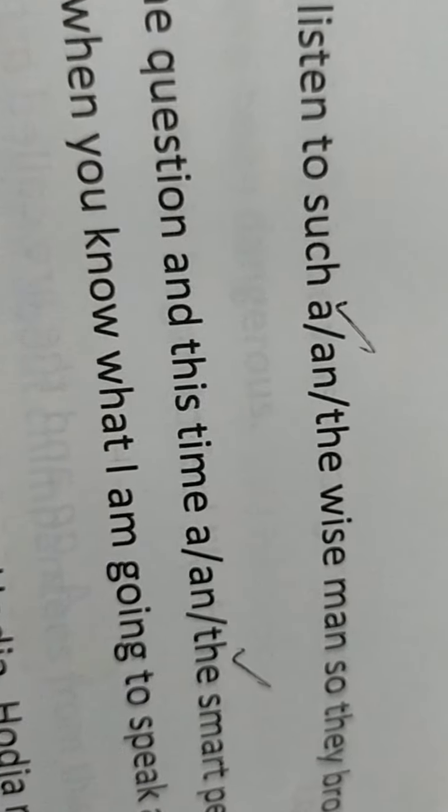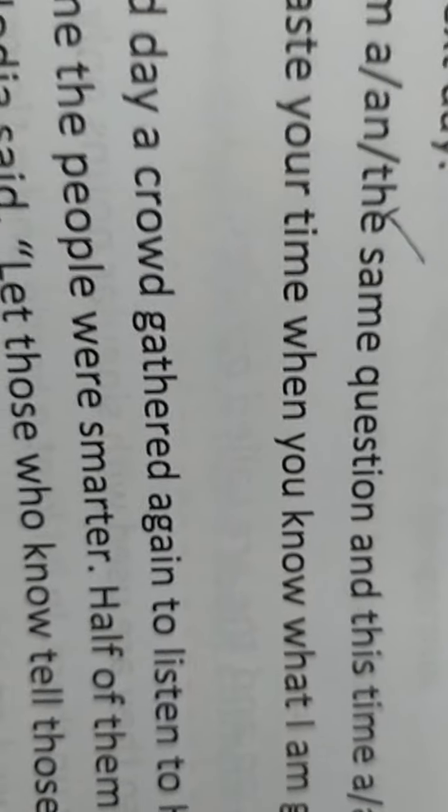Read the story. It's an interesting one. The people, a wise man, the same question, the smart people, and then you have the third day, the other half said. So here please tick these articles. Now match the first part of the sentences to the second and fill in the blanks with a, an or the. One has been done for you.